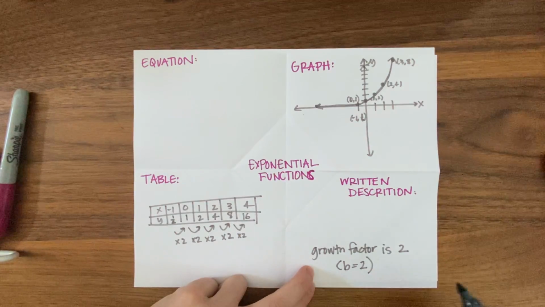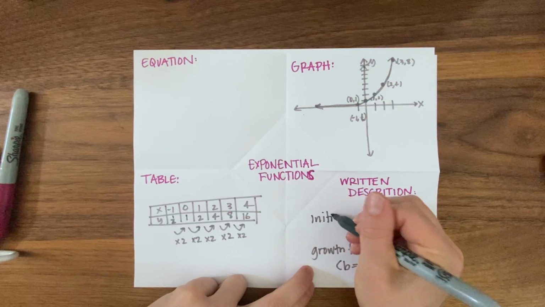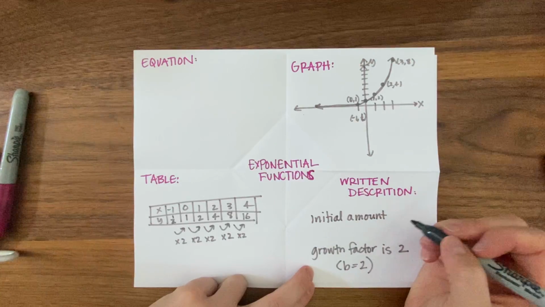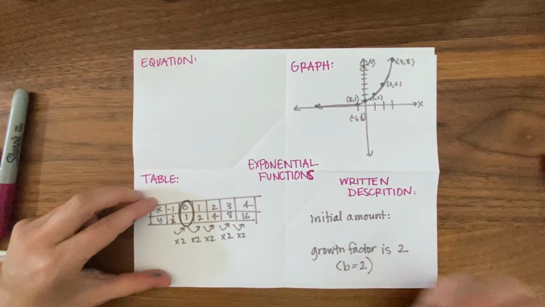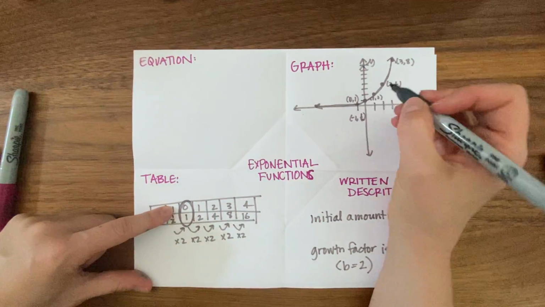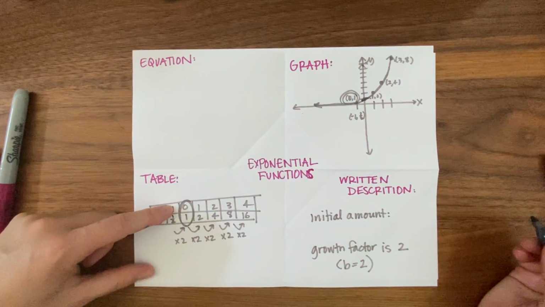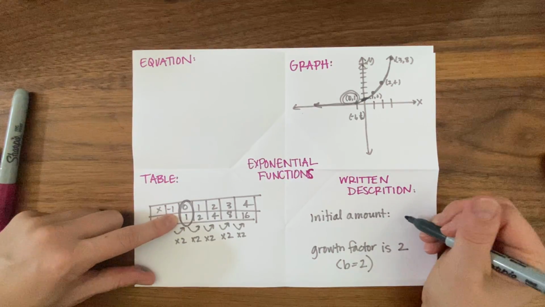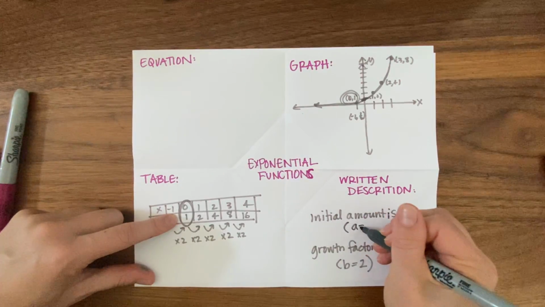Now I need to figure out my initial amount. I need to figure out what A is. All right, now to figure that out, I can look in a couple of places. I can look here where in the table X is 0, or I can look at the graph here where X is 0, where it crosses the Y-axis. So my initial amount is 1. We could also say A equals 1.